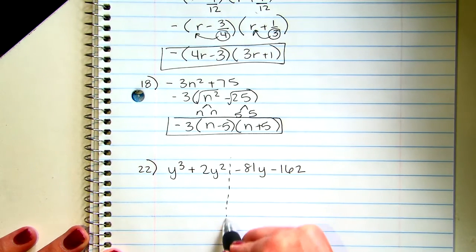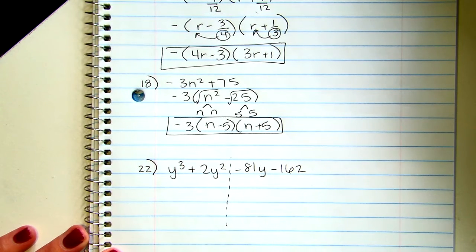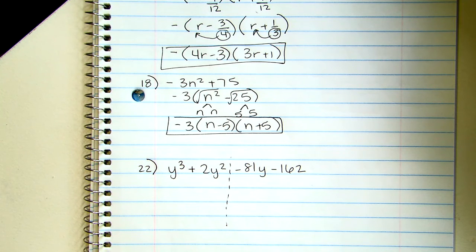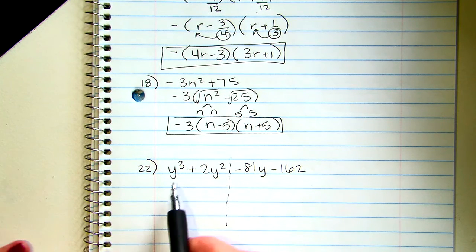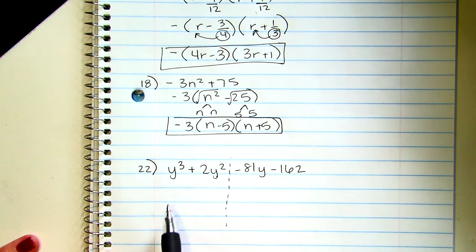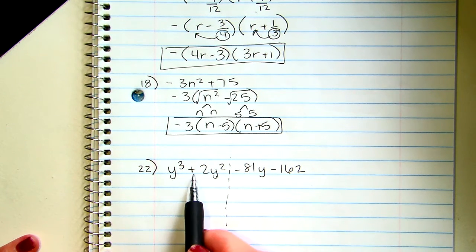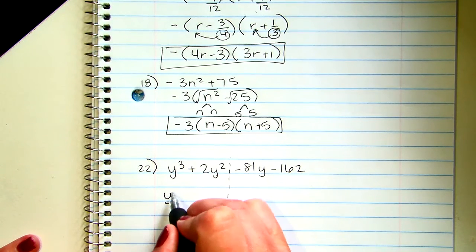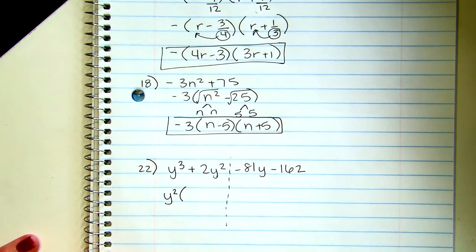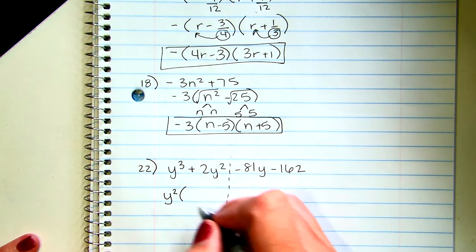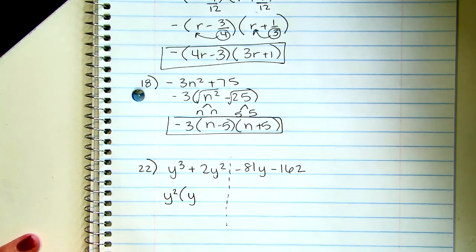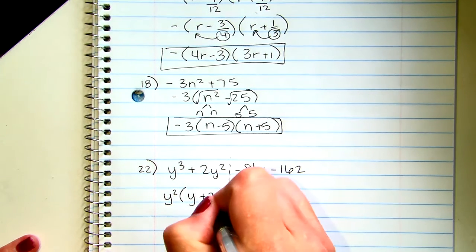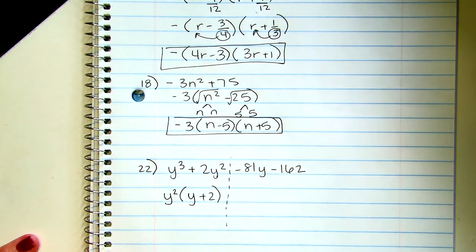Now each grouping has a greatest common factor. We are now going to look for that. Over here, the greatest thing that can pull out from both y to the third and 2y squared is a y squared. So I'm going to pull out y squared. And when I take y squared away from y to the third, I'm left with a y. And when I take the y squared away from 2y squared, I'm just left with 2. So on my left side, I have y squared parentheses y plus 2.